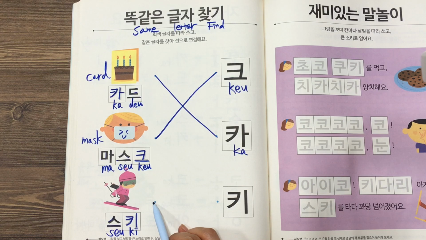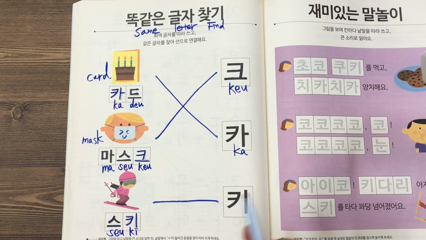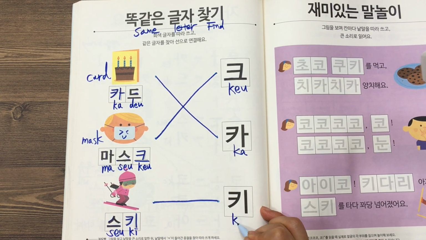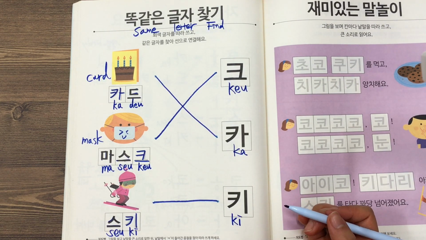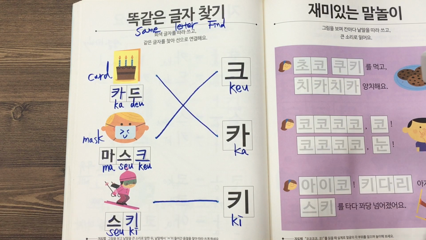So here is key. K, I, key. So that's it.